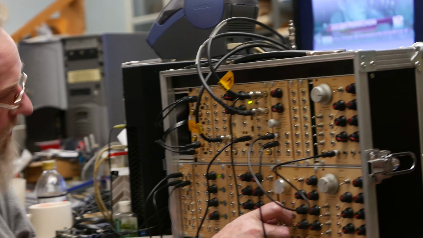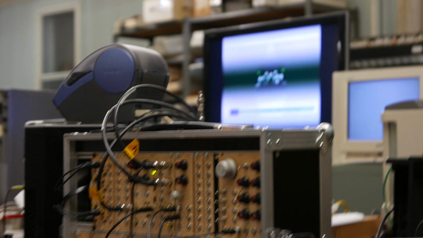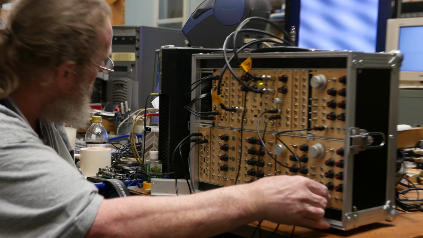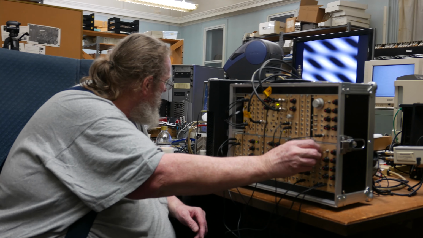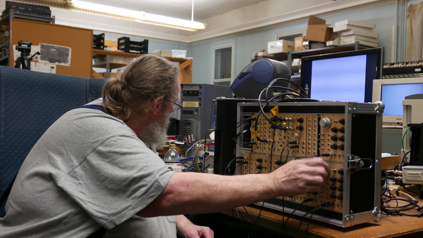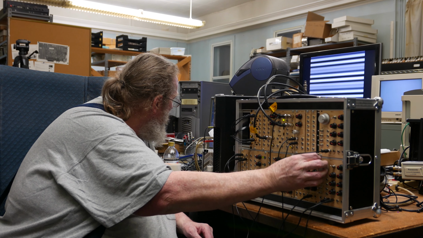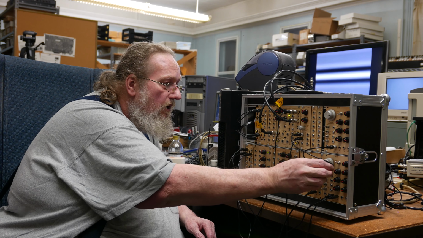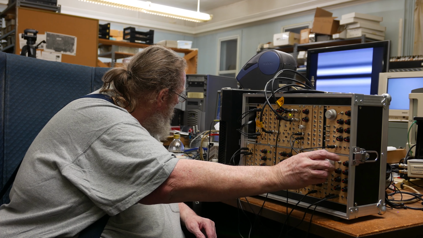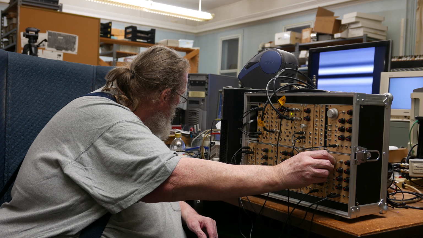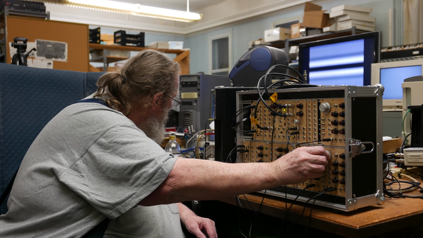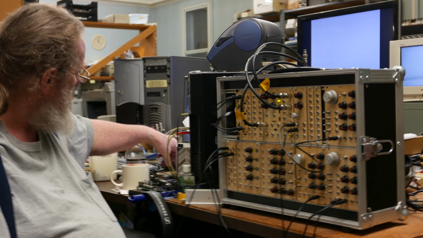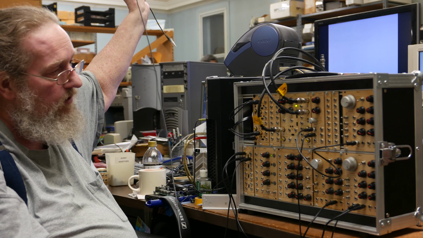For example, instead of processing video, if we were to feed an oscillator in, and now we were to use that to modulate another oscillator.